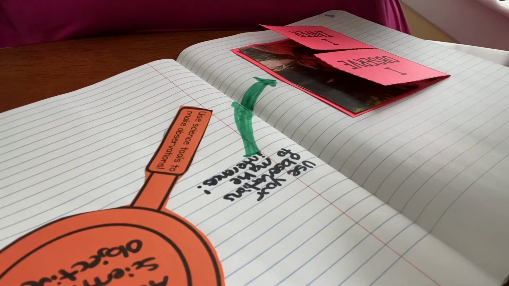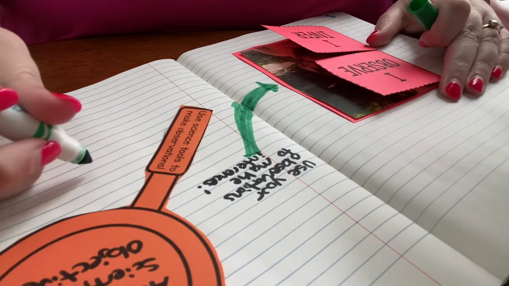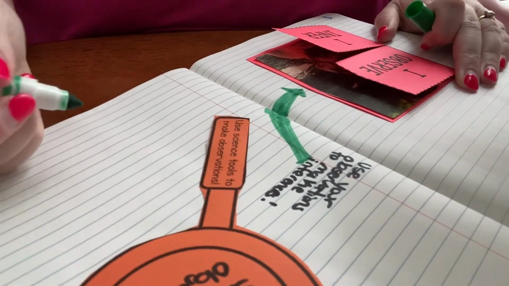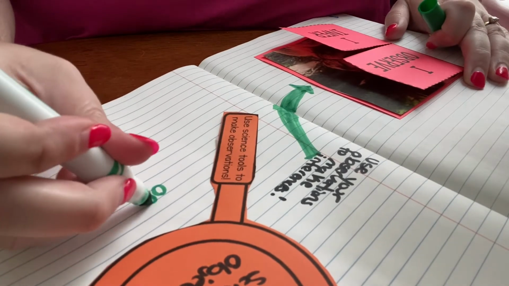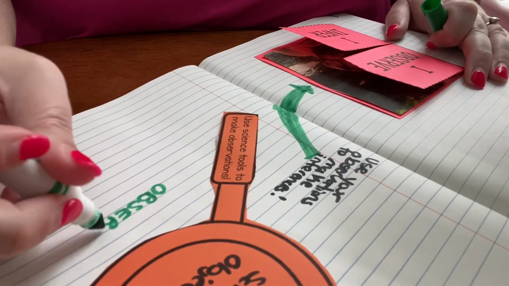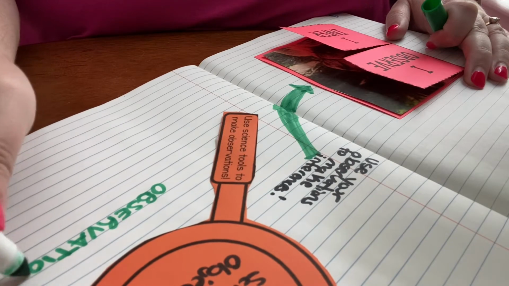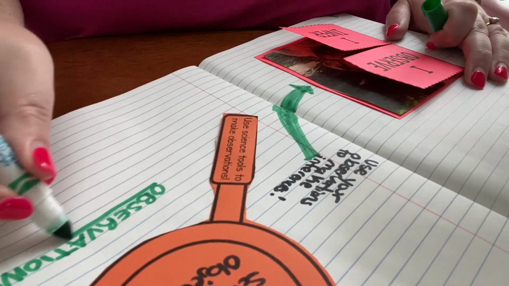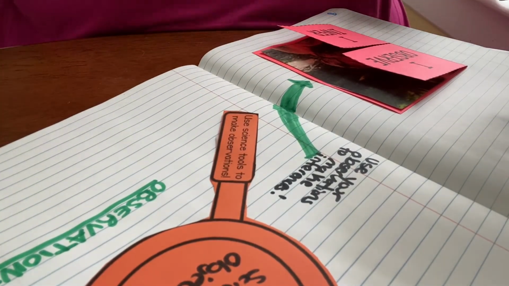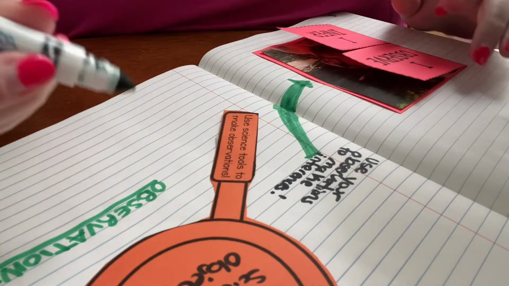I'm also going to take my marker that's green and I'm going to write the word observation over here in the corner of page 9. Observation. It's our definition. And what do we mean when we say observation?